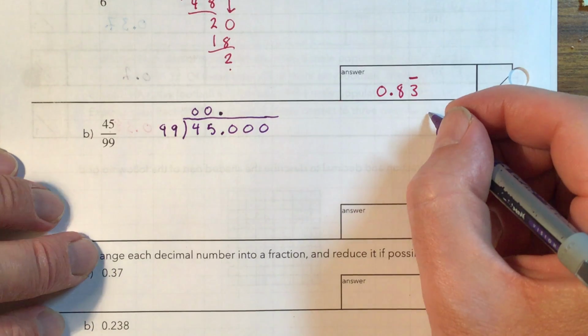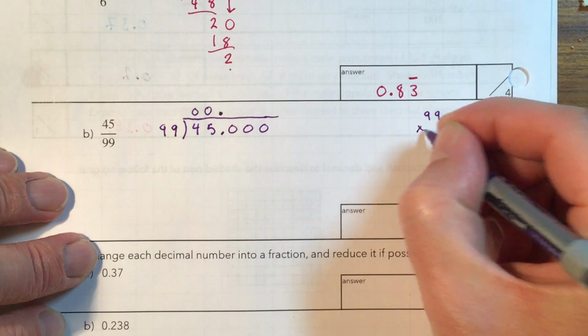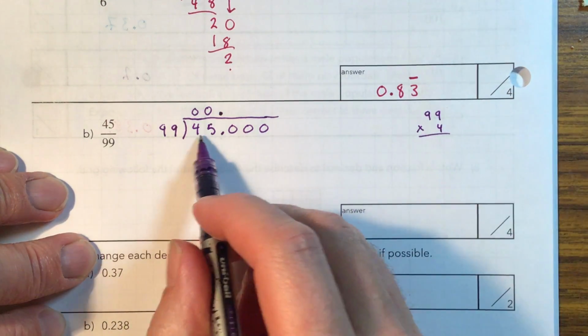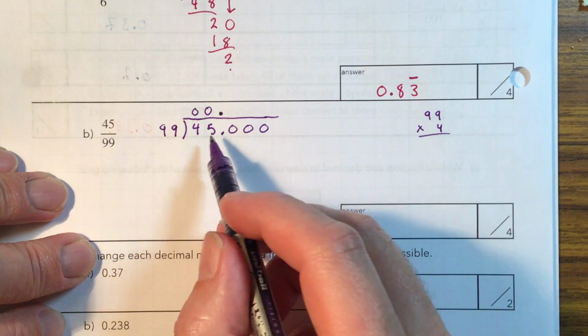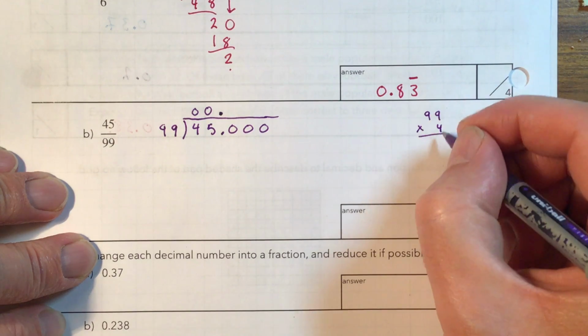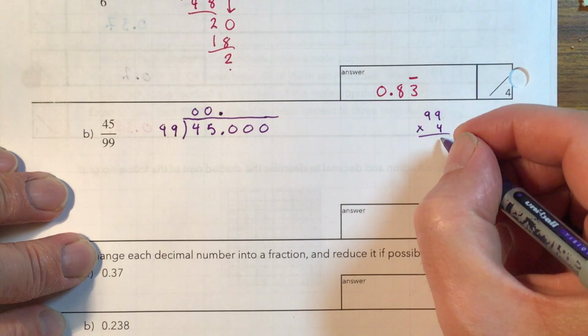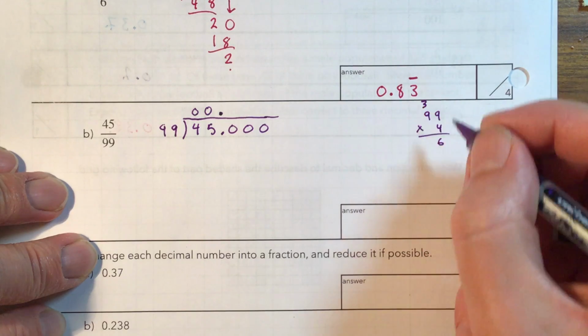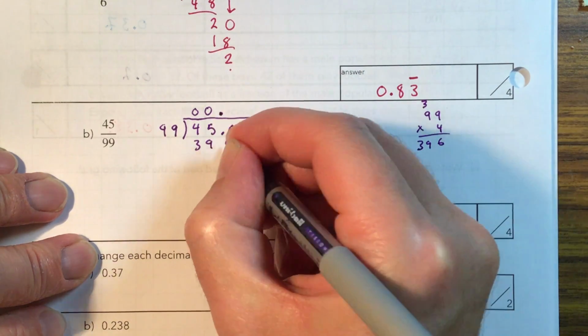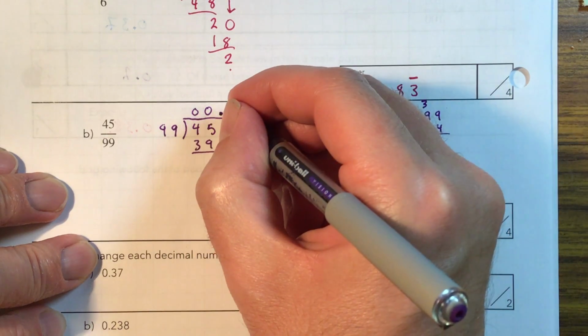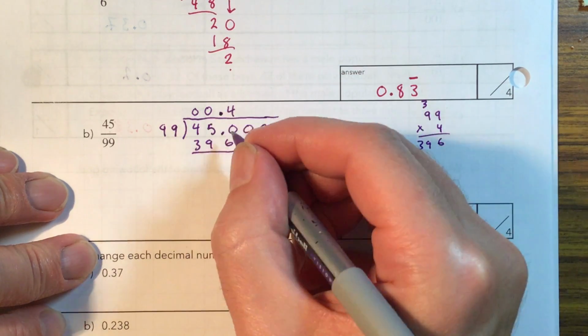Well, let's try 4. 99 times 4. Right, because this is kind of like 400. 100 would go into 450 4 times, so let's do that. 9 times 4 is 36. Carry up the 3. 396. That's 4 times. Then we subtract.